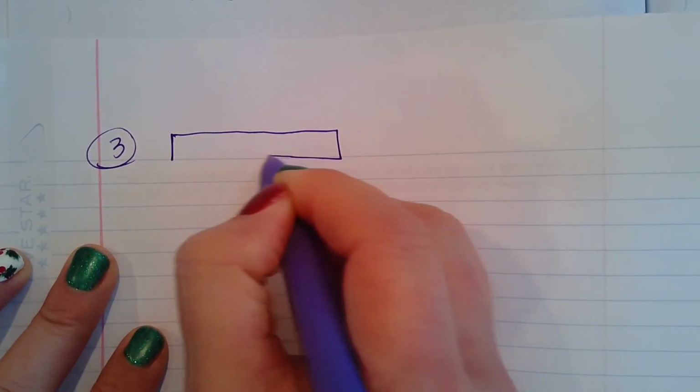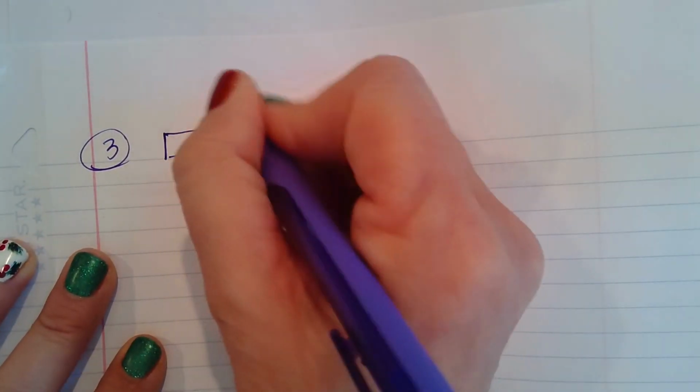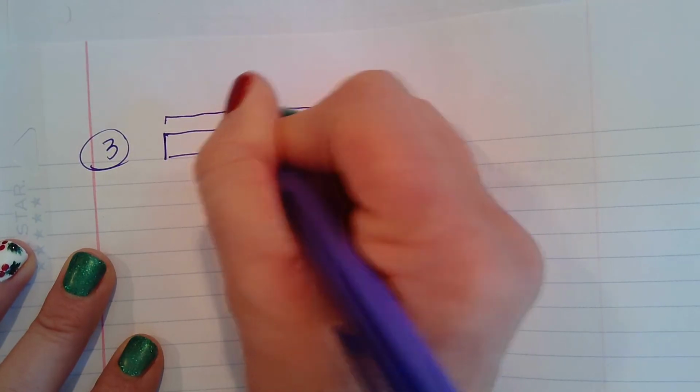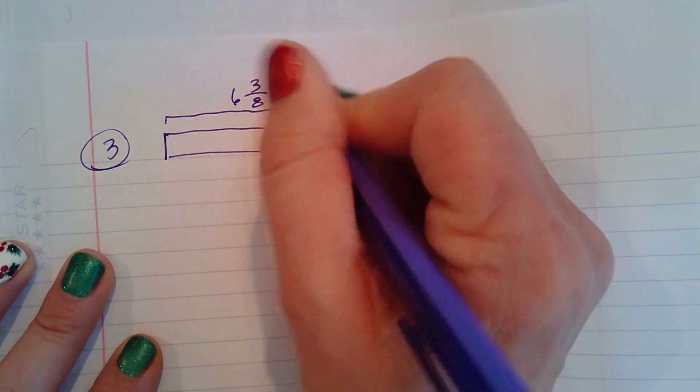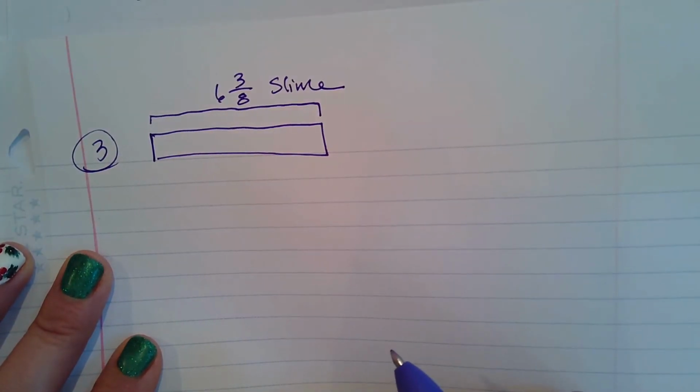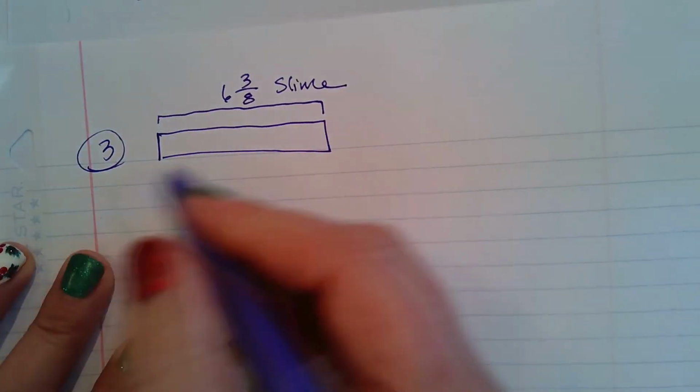All right, so do you have your tape diagram drawn out? And we know Sinister Stan needs 6 3/8 slime all together to create some sinister plan.